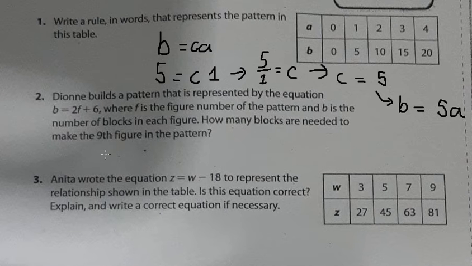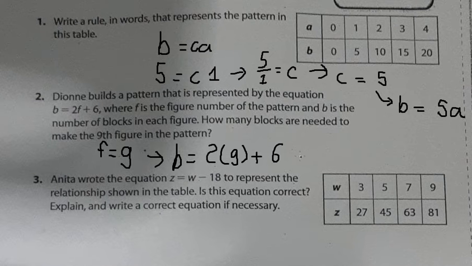So we know that F that should be equal to number 9. We just put number 9 go in here. And we can find the total value. And that should be about number 24. And this is the answer for question number 2.